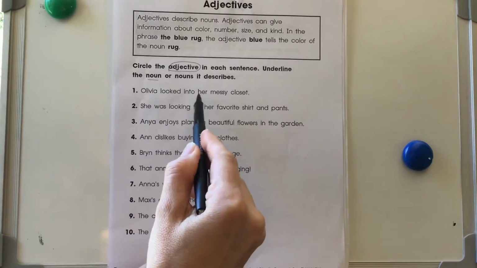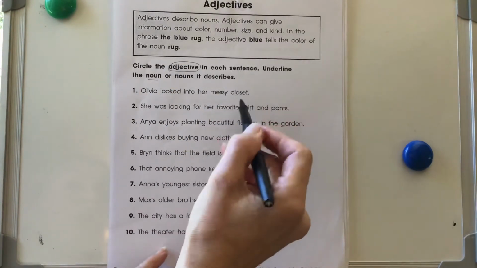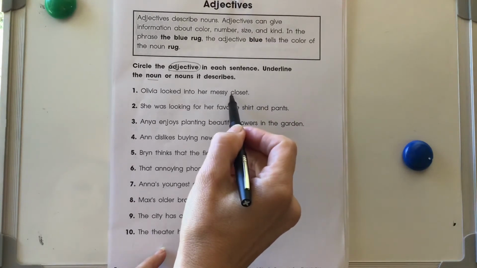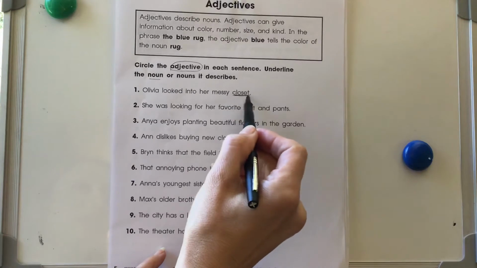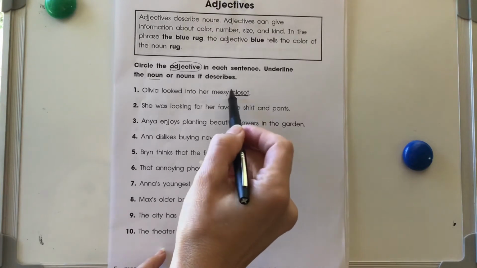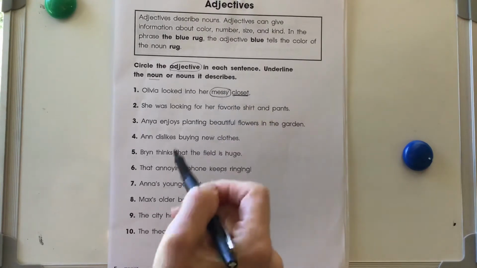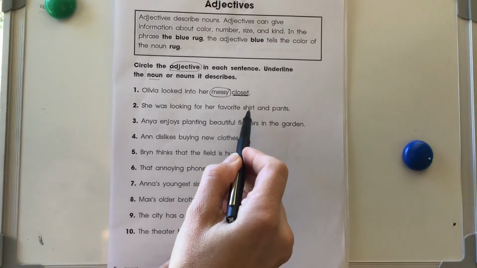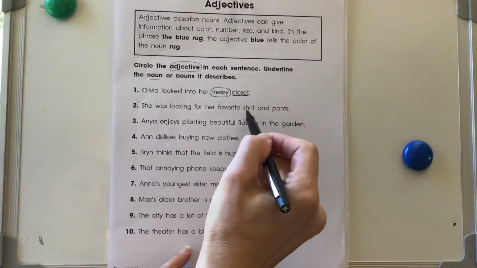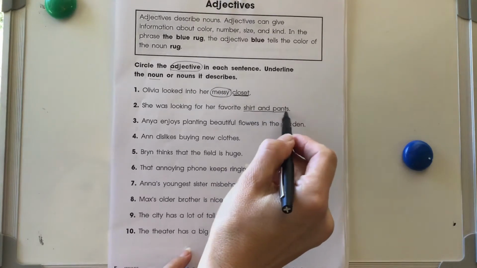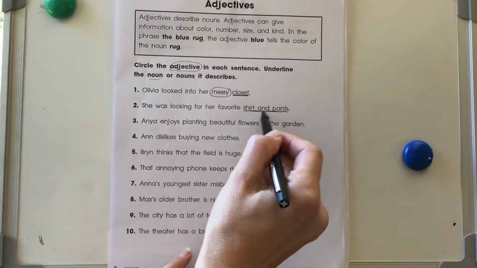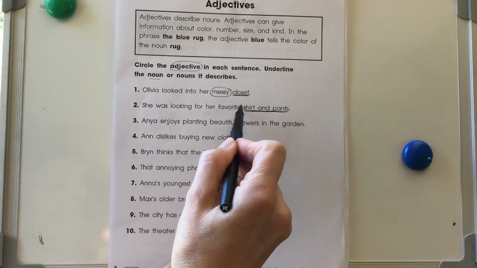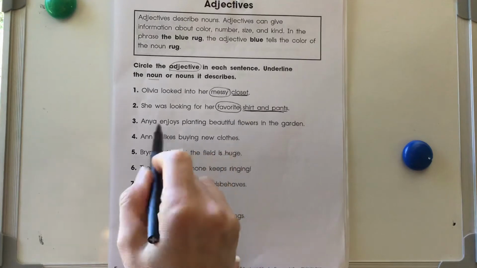Olivia looked into her messy closet. Well, our noun, person, place, or thing, is what it's talking about. Our noun is the closet. And what describes the closet? Messy, our adjective. She was always looking for her favorite shirt and pants. In this case, we're going to put down shirt and pants as the nouns. What describes the shirt and pants? How do they look? Well, they're her favorite.